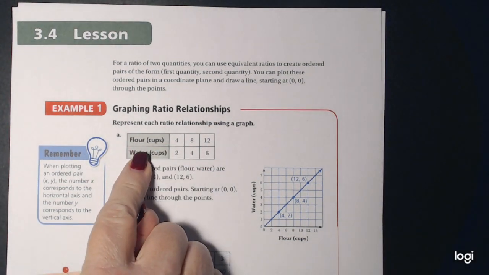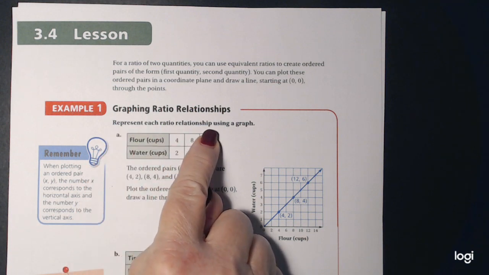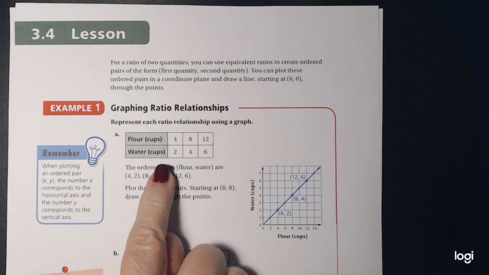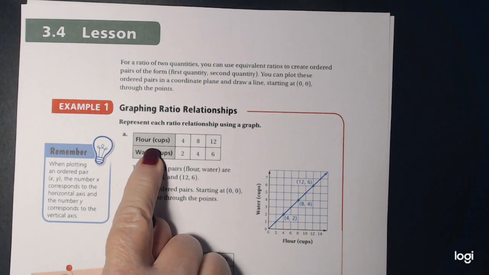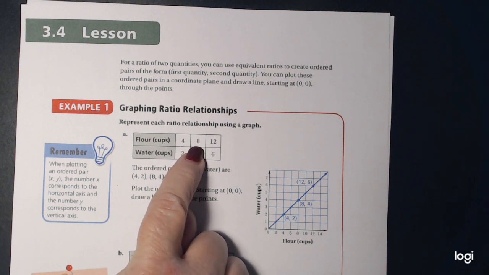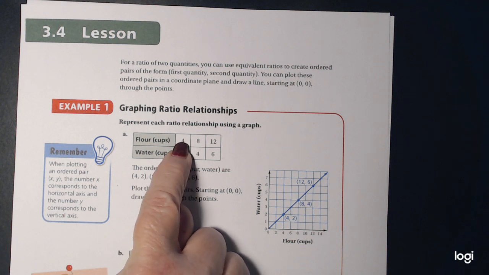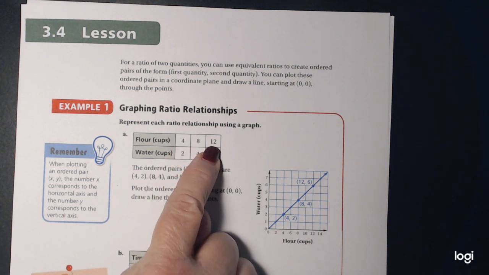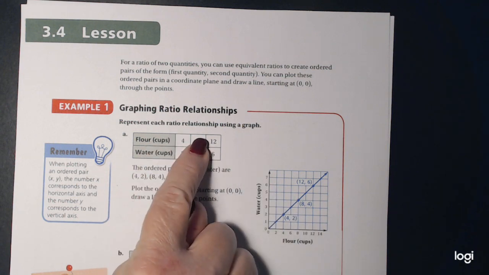Ratio tables, we've talked about ratio tables. It says here to represent each ratio relationship using a graph. So we have here, we're obviously using some flour and some water. For every 4 cups of flour, we need 2 cups of water. So we doubled it, 8 flour cups, 4 water cups. Then we tripled it to make 12 for flour and 6 for water. We make our ratio table.